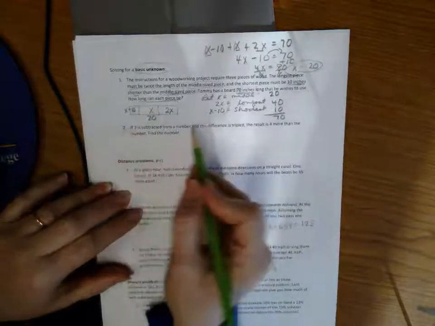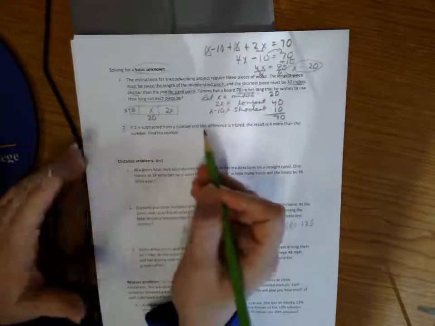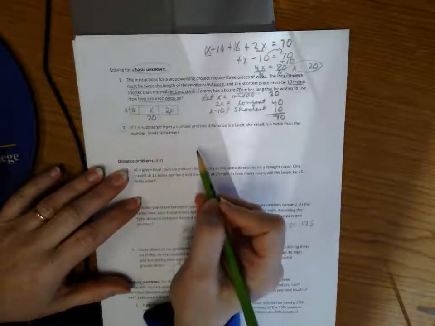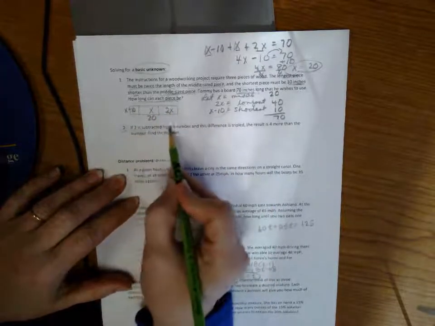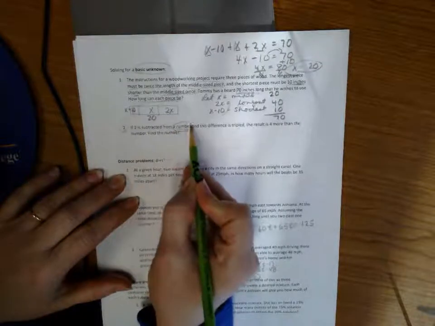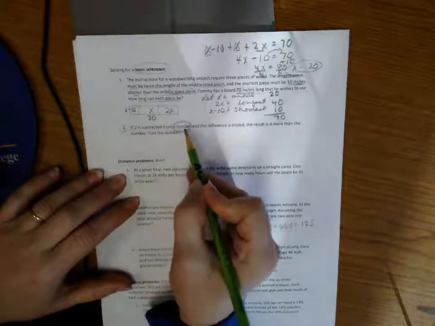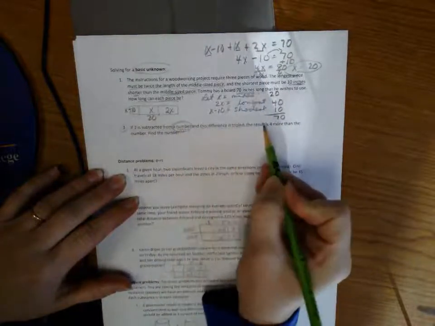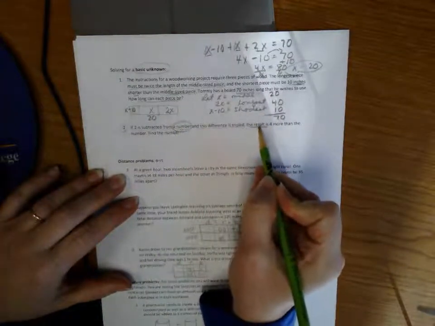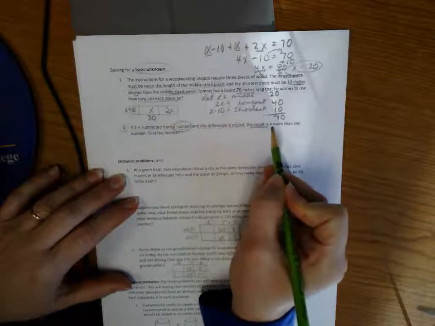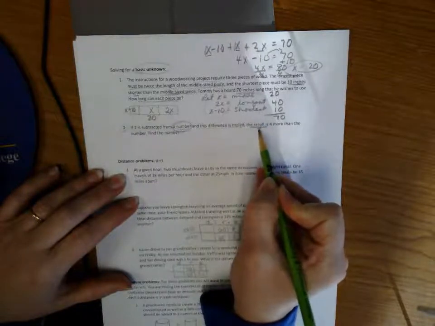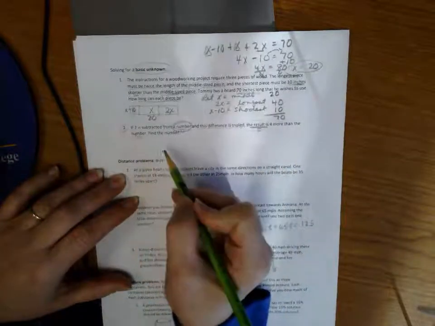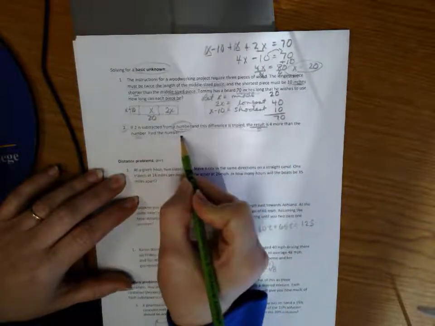Number 2. Again, just a nonsensical problem, no reason really to do this, but to just get us in the habit of this process. If 2 is subtracted from a number, notice that a number is not specified. That's going to be our variable. And this difference is tripled. The result is, and that's usually where we find the equal sign in the verb, the result is, or equals, 4 more than the number. This unknown number, we're going to call it x, and find the number.